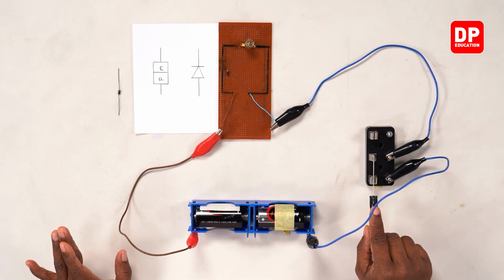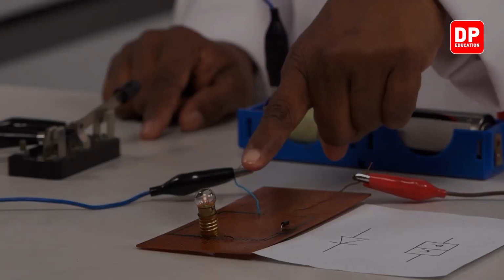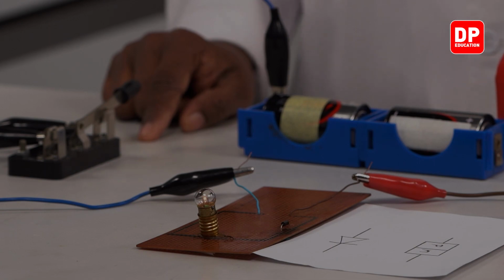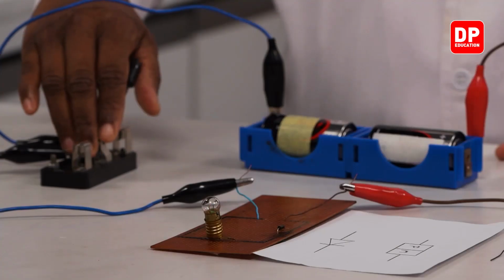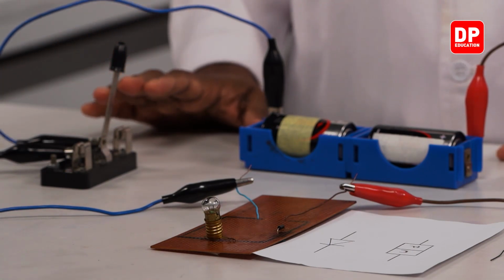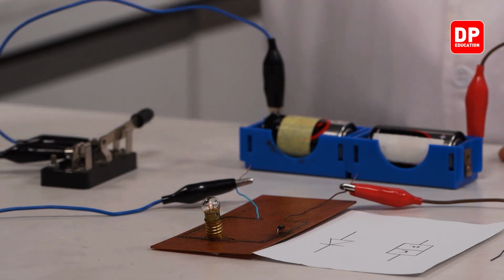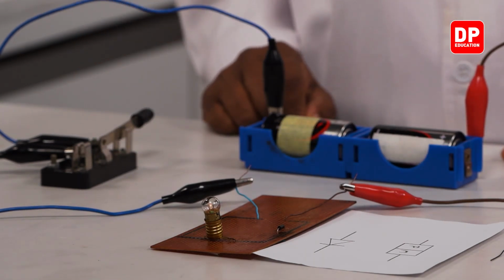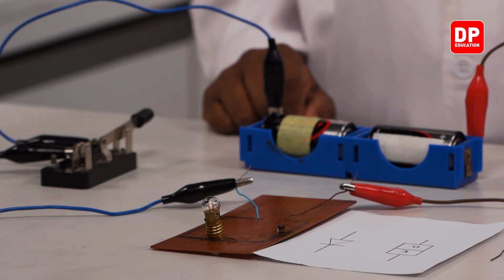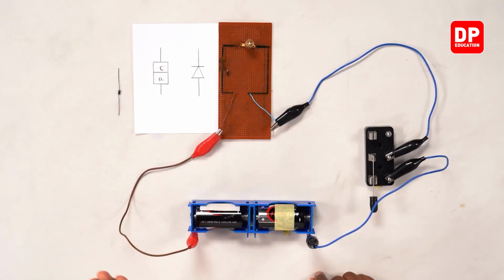Now when I close the switch, that means it's on. Look at the light bulb. You can see it light. So that means there is current flowing through the diode. If current flows through the diode, we say that the diode is forward biased. Now if I open the switch, the bulb does not light because there is no current flow. When I close the switch, you can see the bulb light. So there is current flowing through the diode, and the diode is said to be forward biased.